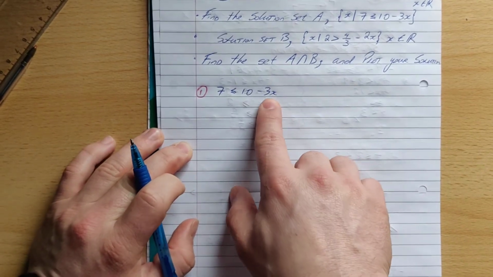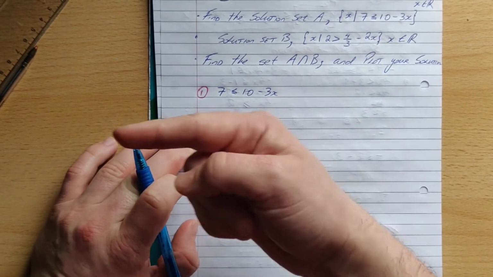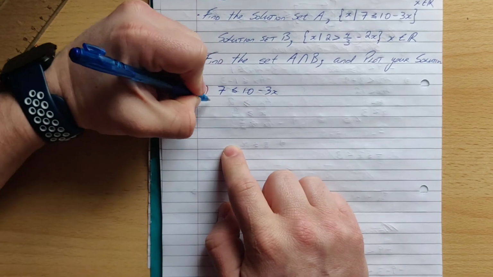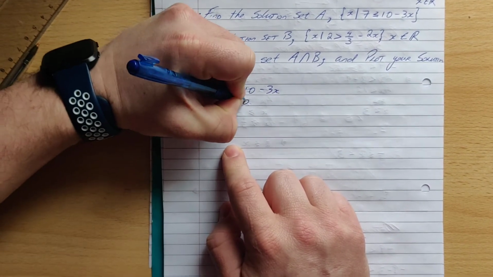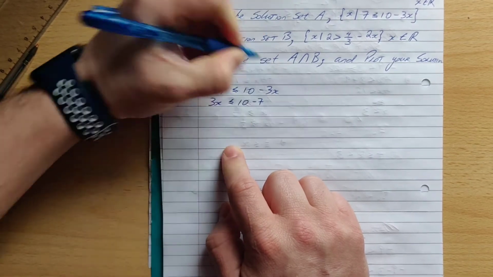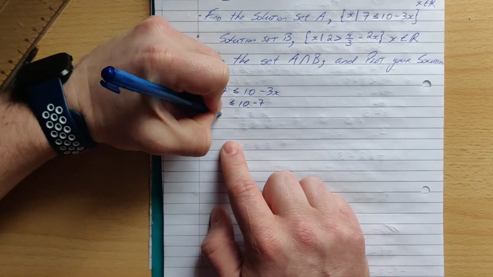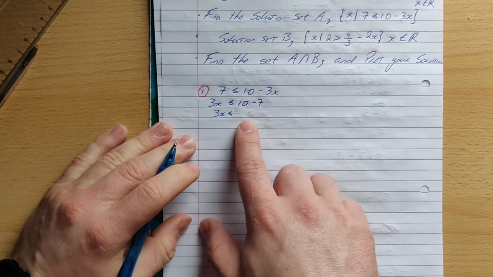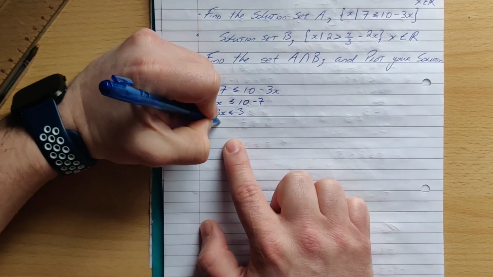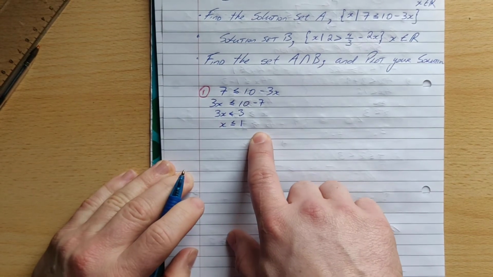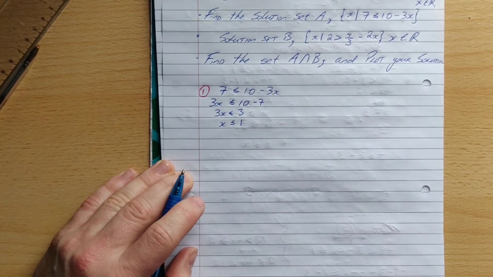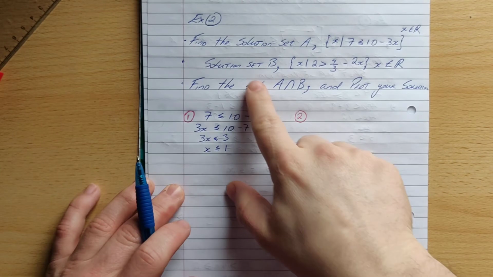Simple enough. I'll bring the minus 3x to the left and bring the 7 to the right to see what we get. So 3x has become positive, less than or equal to 10. 7 comes across and becomes minus 7. 3x is less than or equal to 3. X is less than or equal to 1. Nice handy answer to start with. Now the second one is going to be for set B.